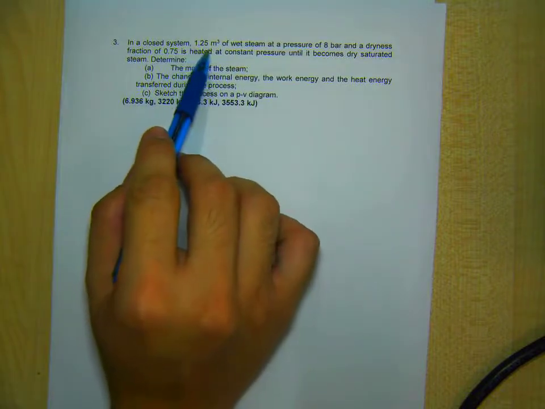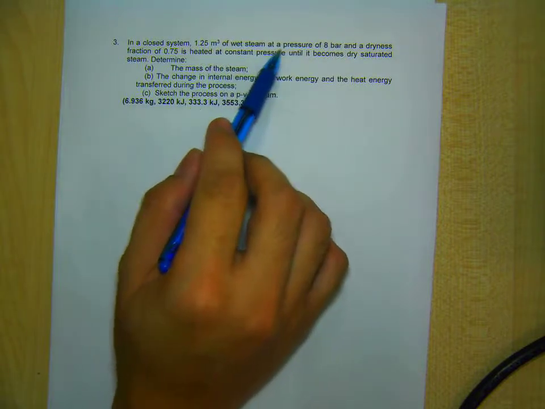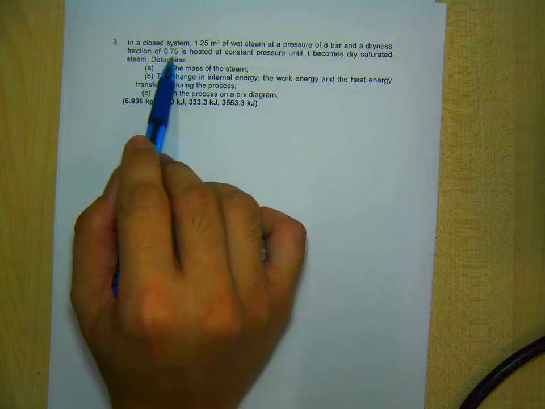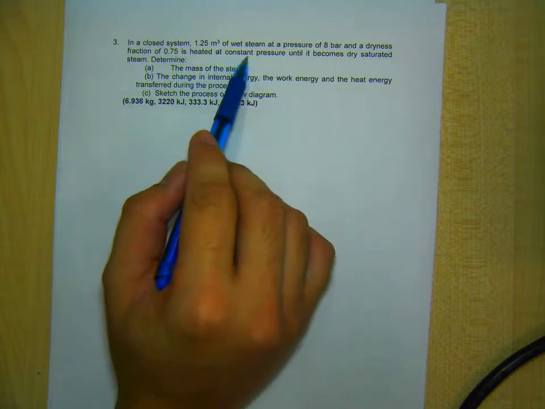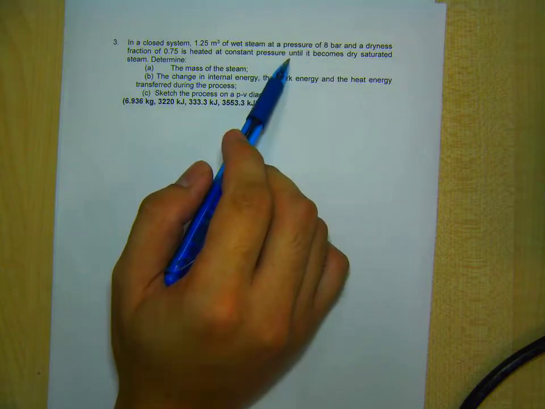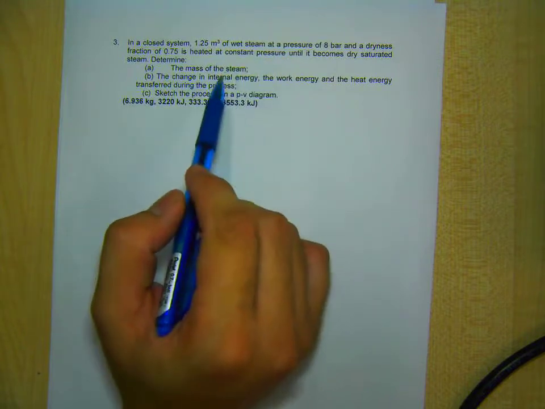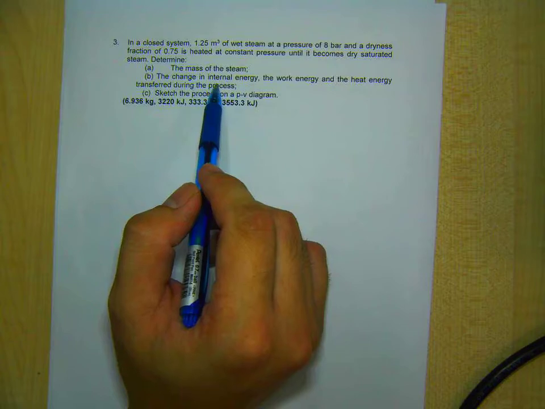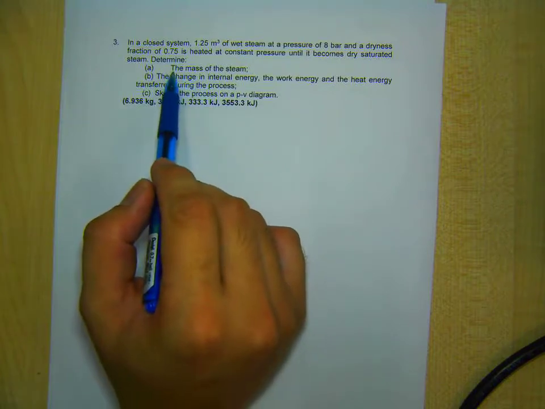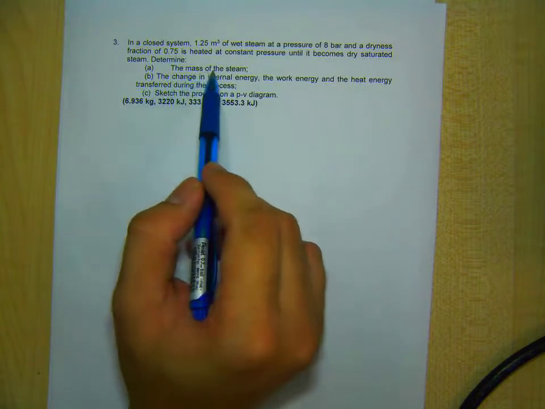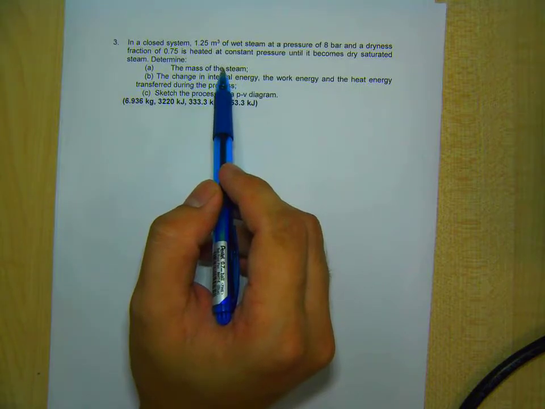Okay, next, question number 3. We have a closed system: 1.25 meter cube of wet steam at a pressure of 8 bar and a dryness fraction of 0.75 is heated at constant pressure until it becomes dry saturated steam. So this is a constant pressure process. We are asked to determine the mass of the steam.